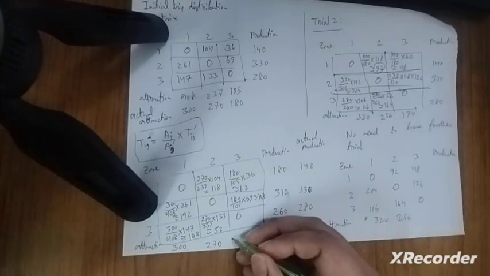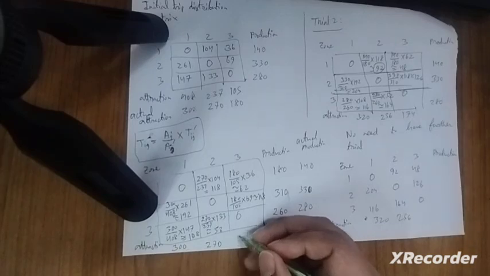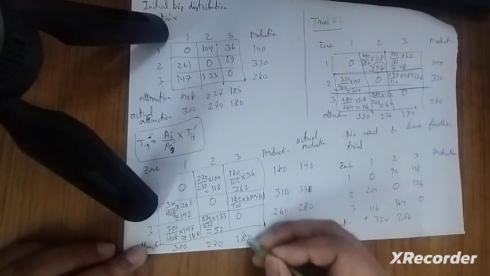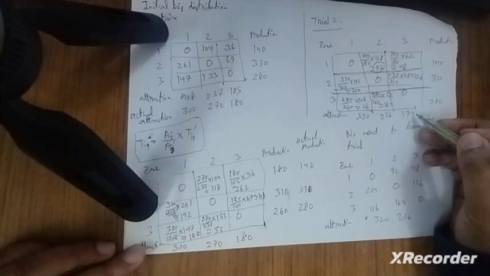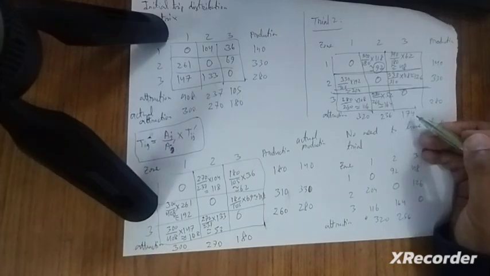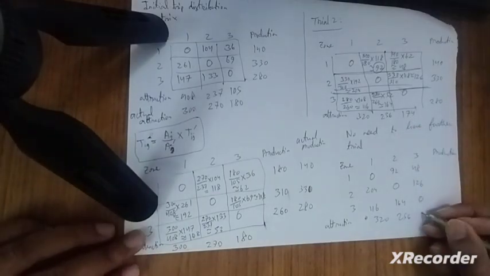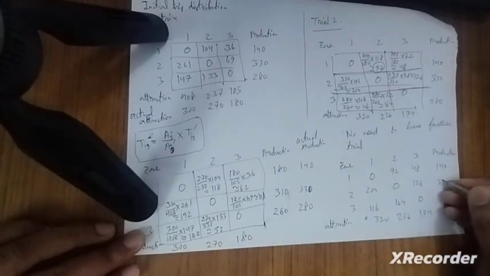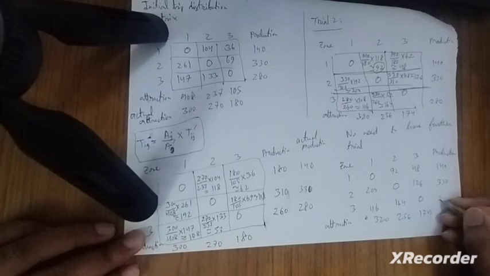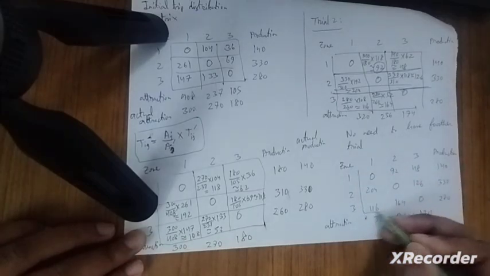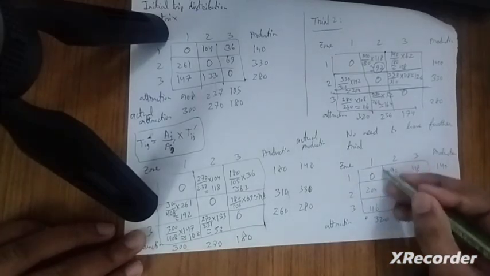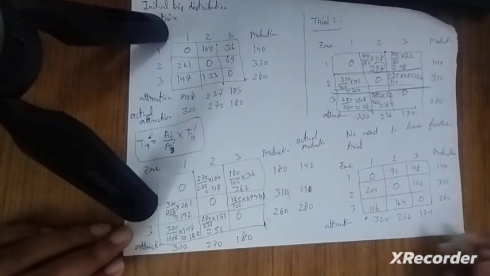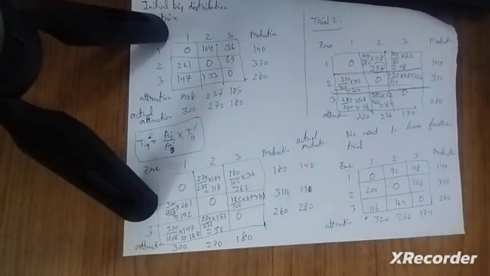Actually I missed it, it should be 180 here, and adding up we get 174 in the attraction for zone 3. For production, zone 1 is 140, zone 2 is 330, and zone 3 is 280. So this is the matrix after 2 trials. Thank you so much for watching this.